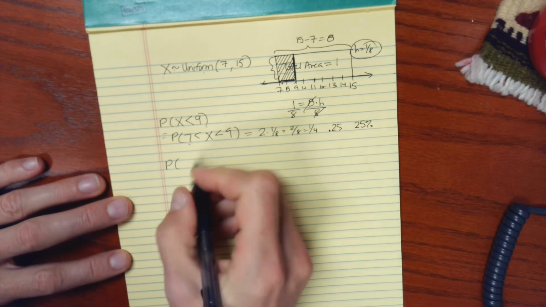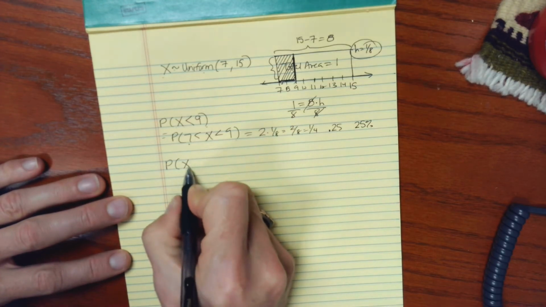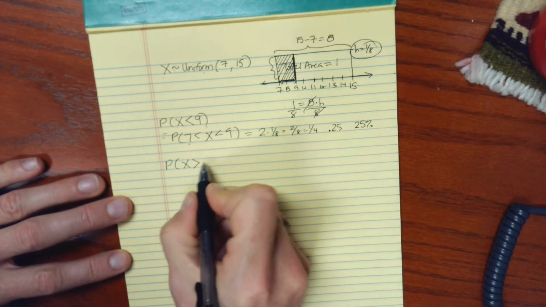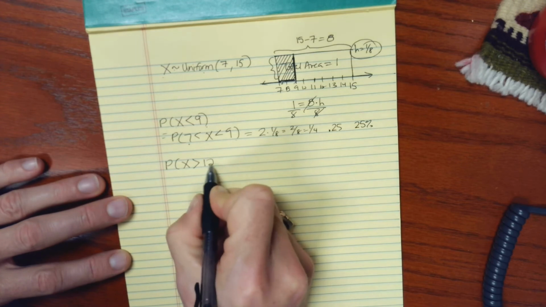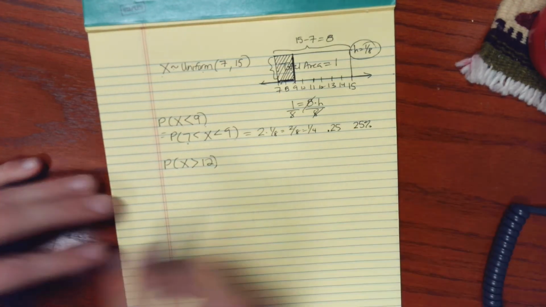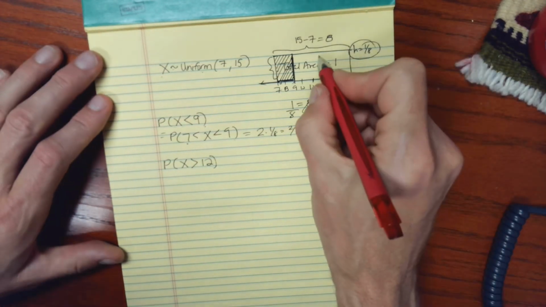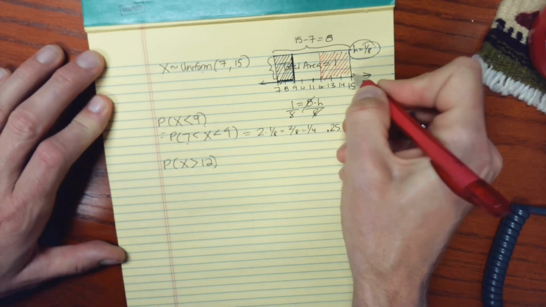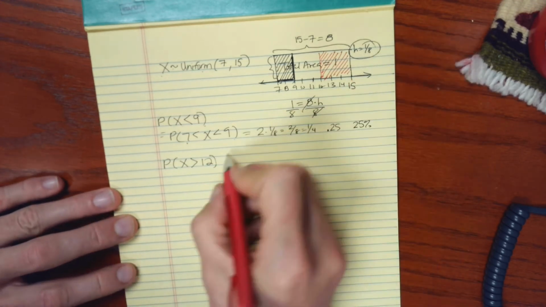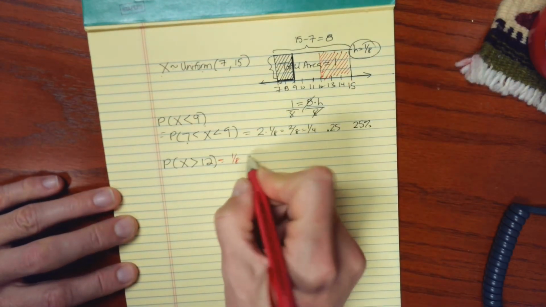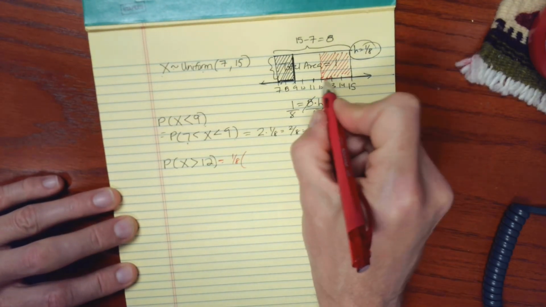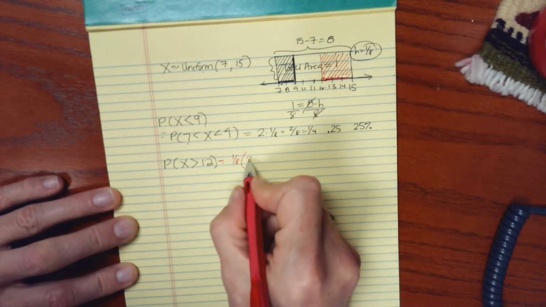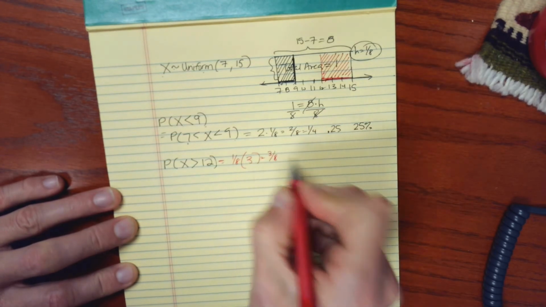Another example: what's the probability that x is greater than 12? In this case, I'm looking for greater than 12, so that's over here. The height I know is 1/8, and the length of this is 3, so that's 3/8.